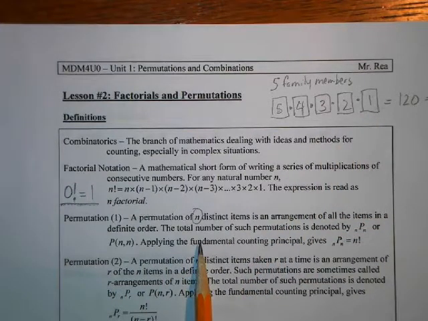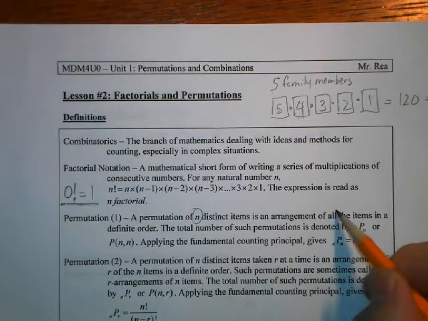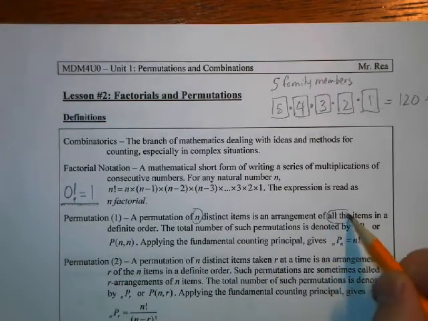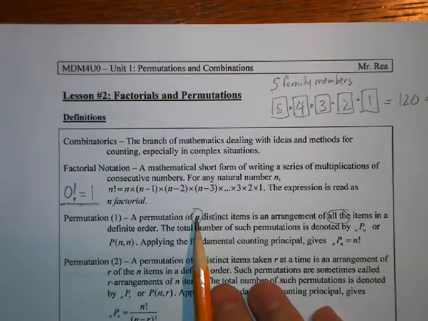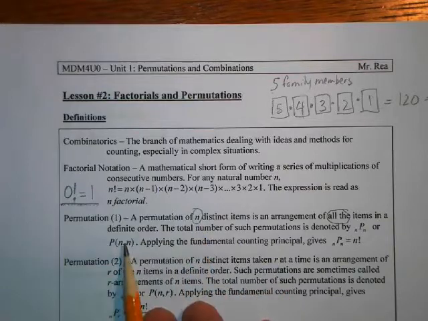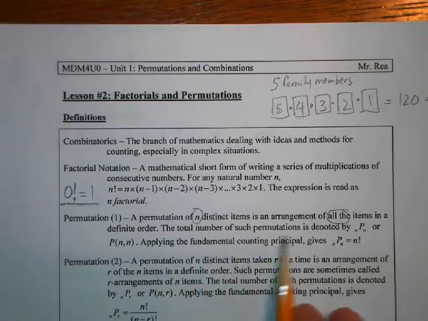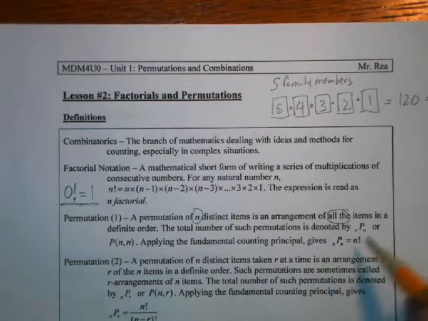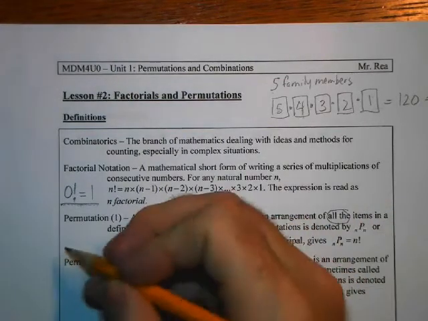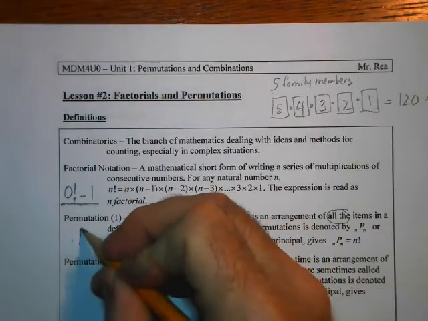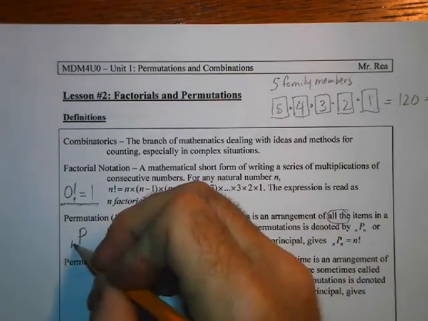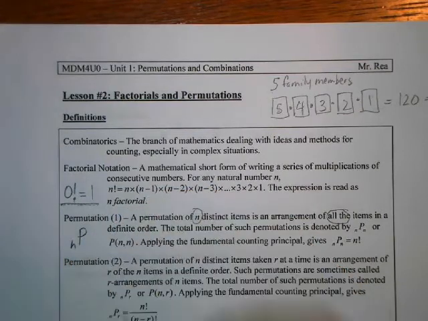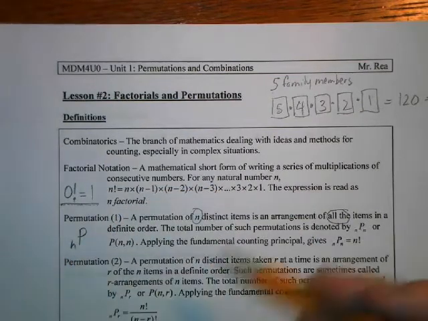Okay, so this definition says all the items. Whatever we're starting with, that's how many we're actually arranging. So the way we can write that: anytime you have a permutation, you have a capital P to tell you it's a permutation, and then the letter n is the number that you're starting from.